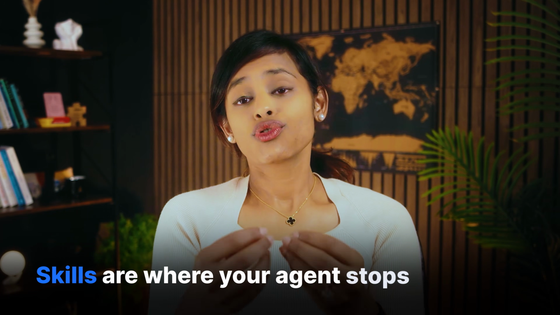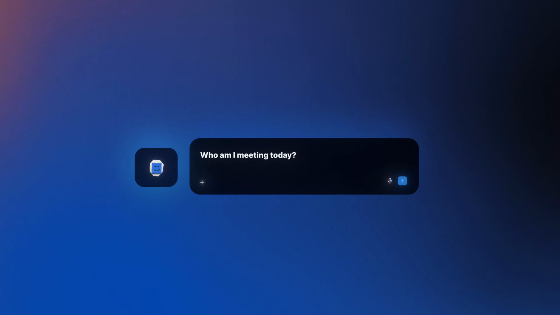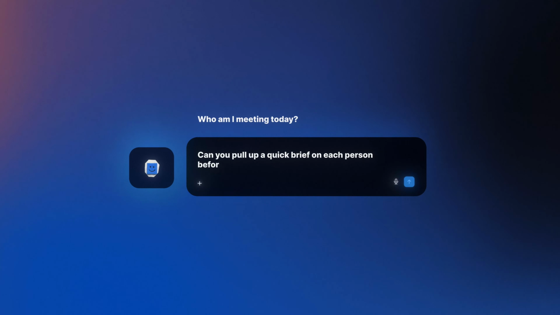Skills are where your agent stops guessing and starts delivering for you. Think of this as the move that takes an agent from occasionally helpful to something that you cannot work without. Picture this. You've started working with your agent, you're asking what meetings you have today, asking it to research a particular person you're meeting before your call, and you're already doing in minutes what would previously take an hour.